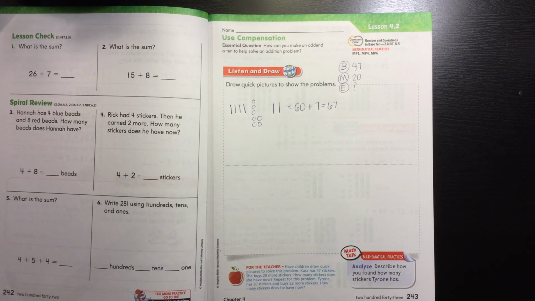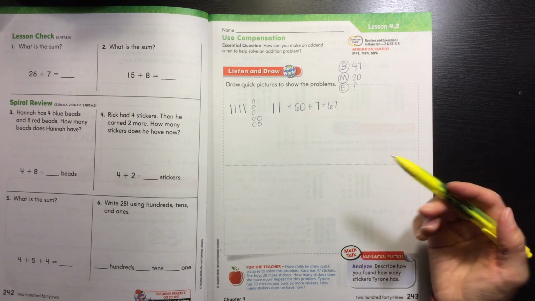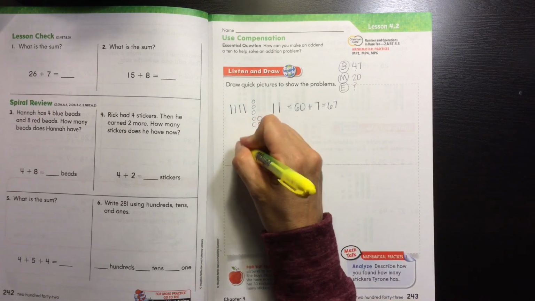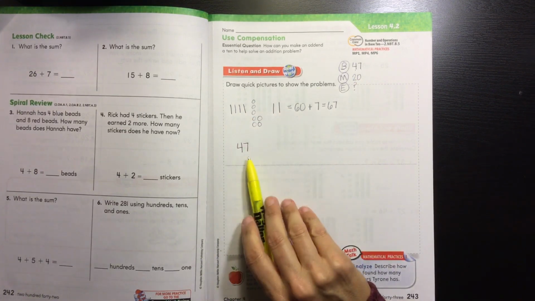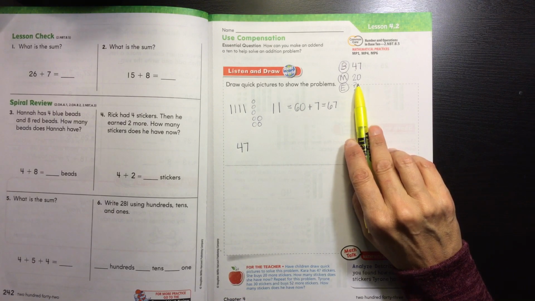All right, what's another way you might solve this problem? Go ahead and pause the video and think of another strategy that you could use to solve the same problem. All right, another way that I thought of is you could count by tens starting with 47. And we did this earlier in the year. We know if we have 47 that we can count on, and we know there's 2 tens in 20.